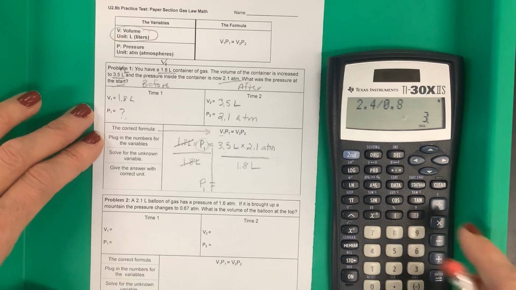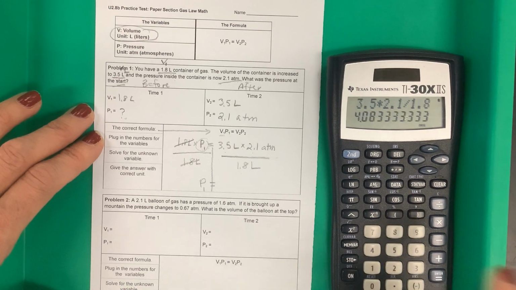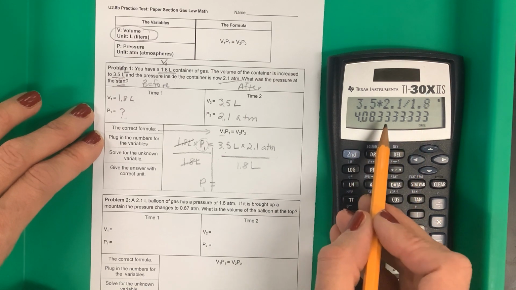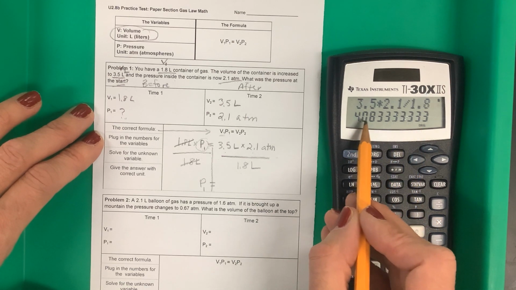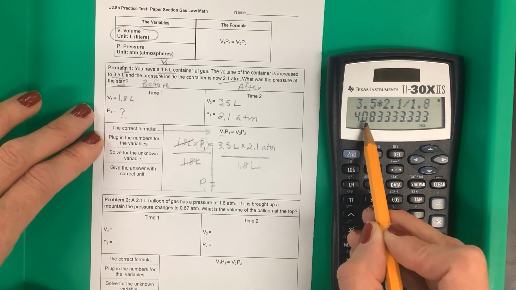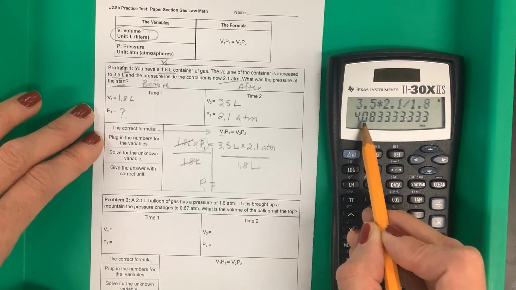So I'm going to do that on my calculator. 3.5 times 2.1 divided by 1.8 equals, and now we don't care how you round it, but I'm just going to keep two numbers. So 4.08. If I want to keep this digit, I look at the next. If it's 5 or above, I'm going to go up. So I'm going to say 4.1.